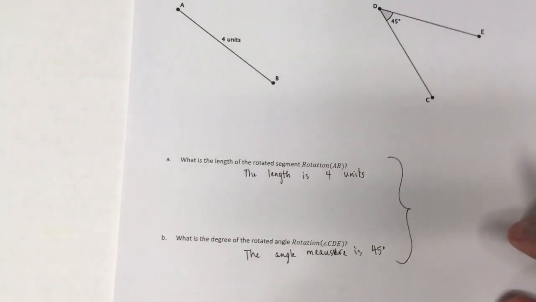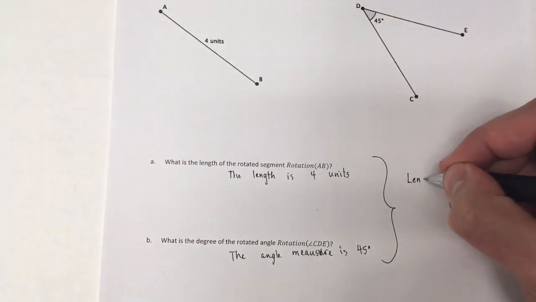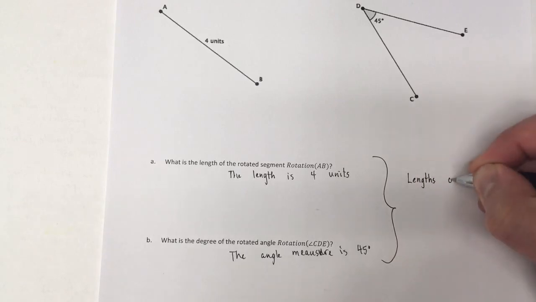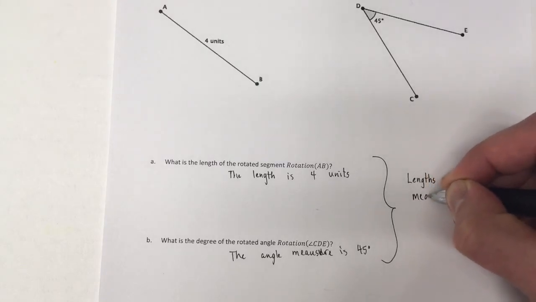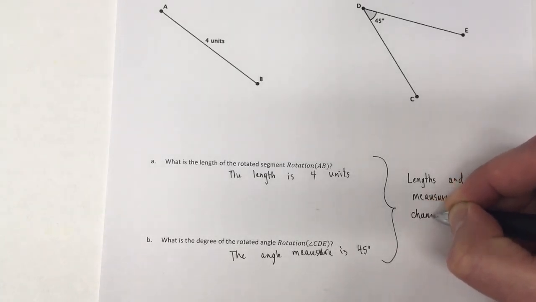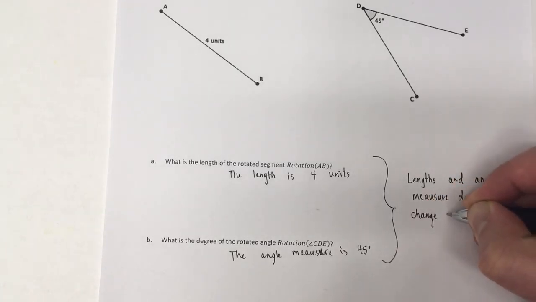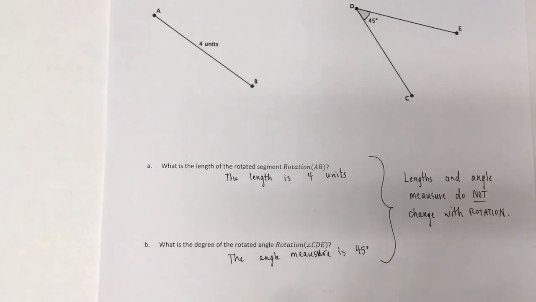What do they really want you to know? So they've given you specific examples. They want you to understand that lengths and angle measures do not change with rotation. So they want you to understand that these are fixed and they're not going to change just because I rotated an object.